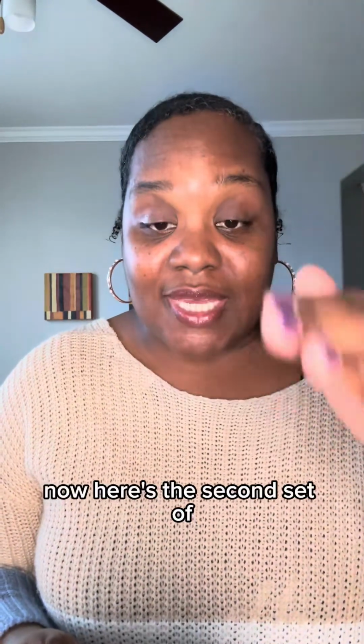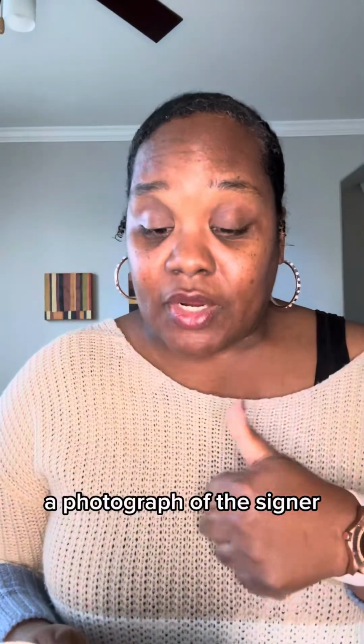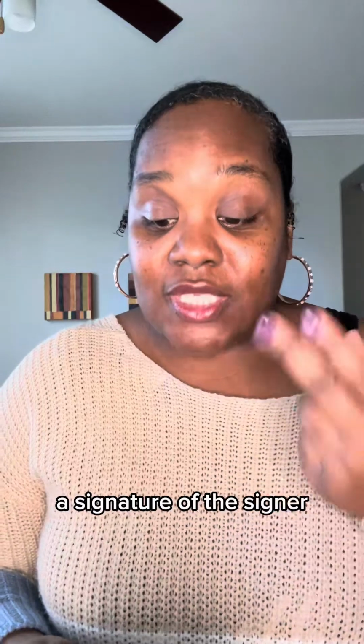Now here's the second set of identification documents that we can accept, and this second set of identification documents must contain a photograph of the signer, a description of the signer, a signature of the signer, and an identifying number.